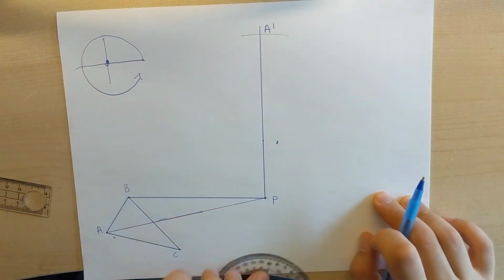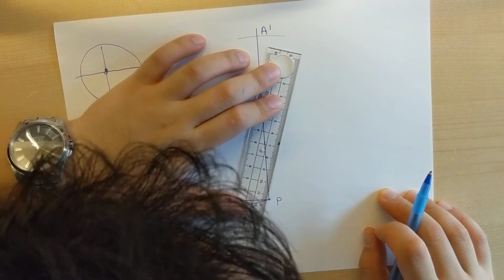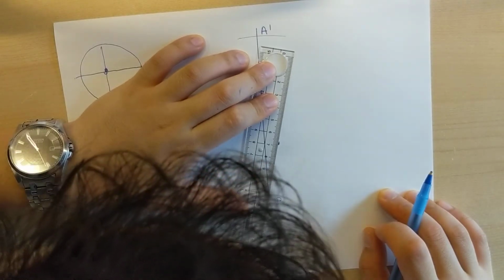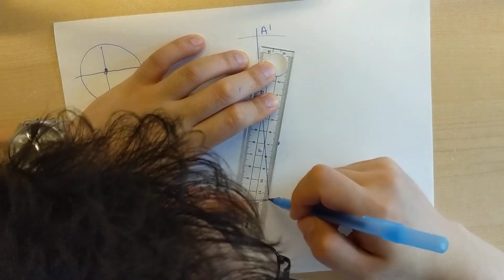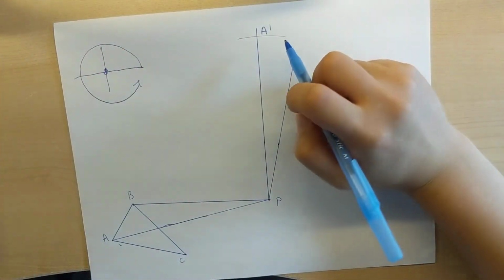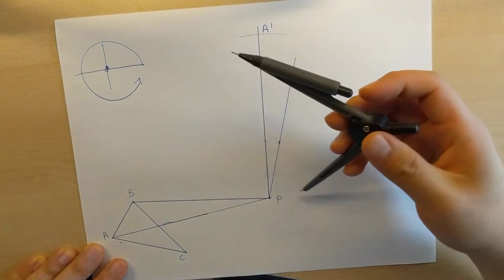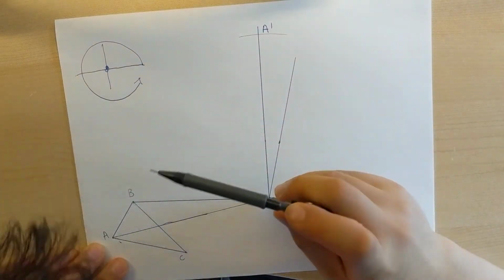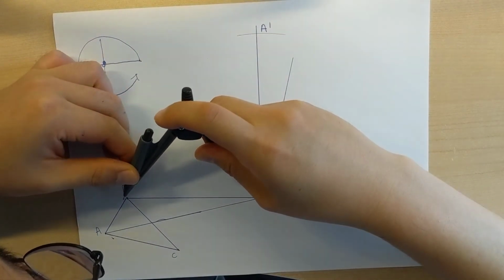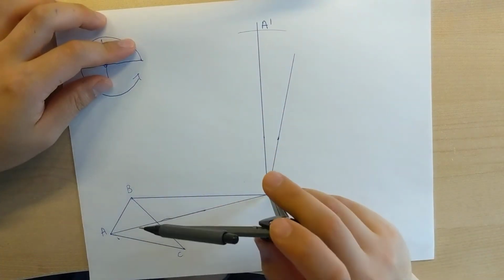And I'm going to pick up my protractor, place the straight edge on point P, and again I'm going to draw that line. Just like that. I'm going to take my compass now, place my pin on P, and close my compass just a bit so that my compass lead reaches point B. And then I want to draw an arc.